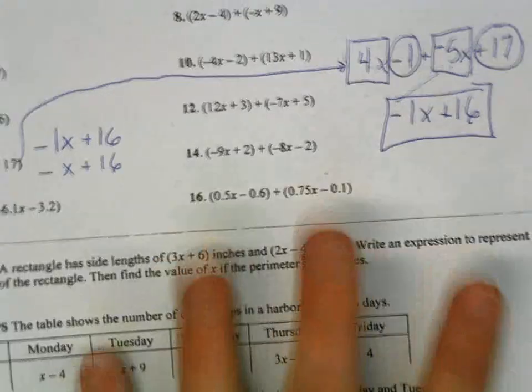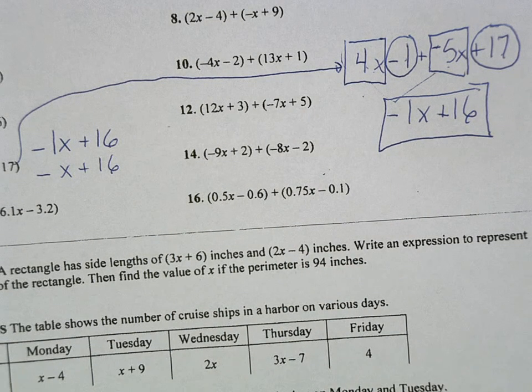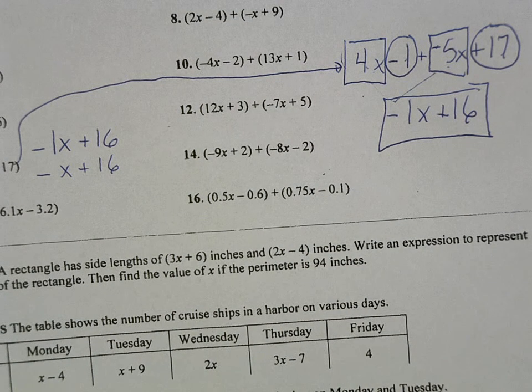Questions before I let you try out a problem on whiteboards? Oh yeah, I have a question about homework. What does it mean by like 5 through 6 on the homework? 5-6. Remember? Chapter 5, lesson 6.